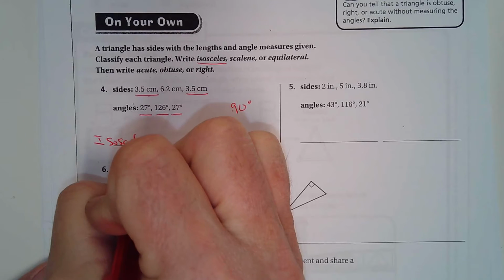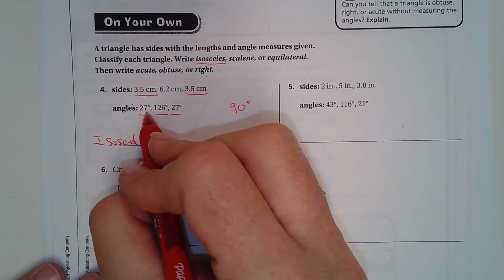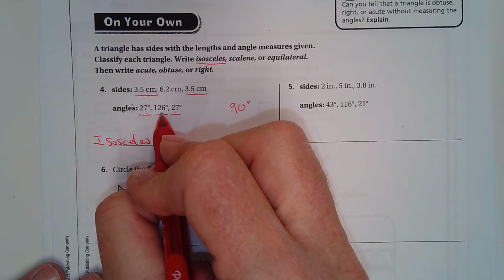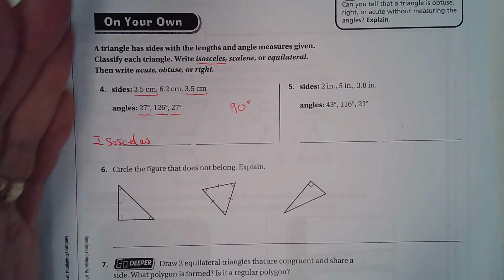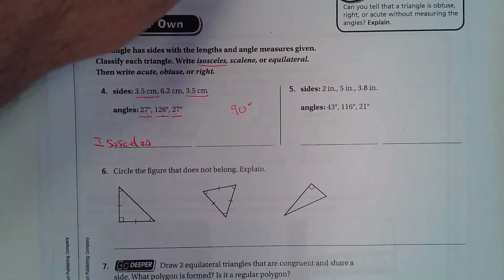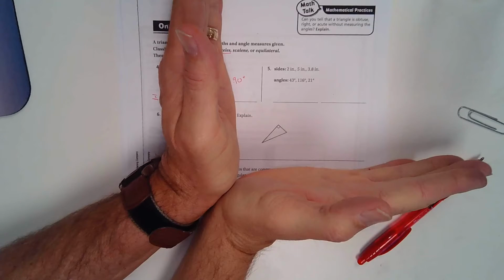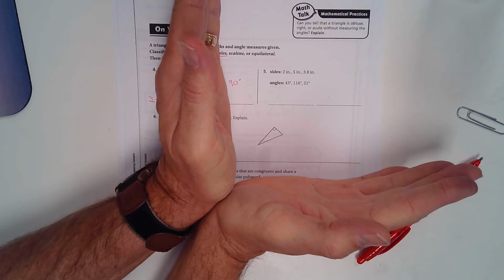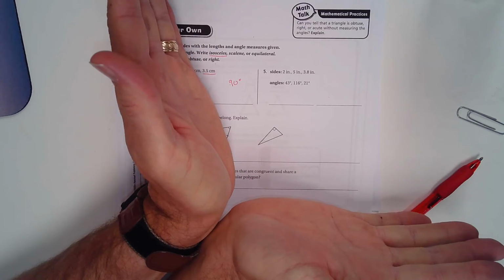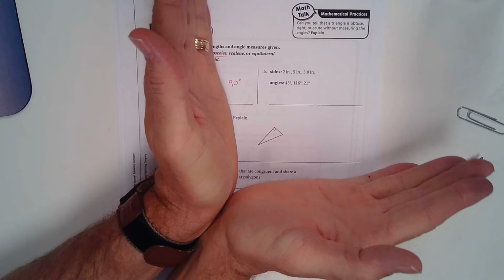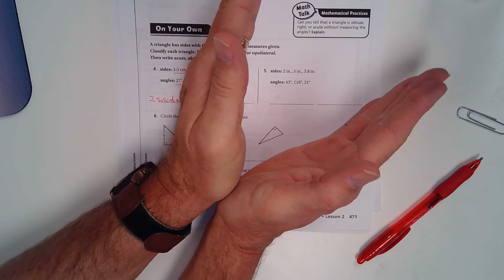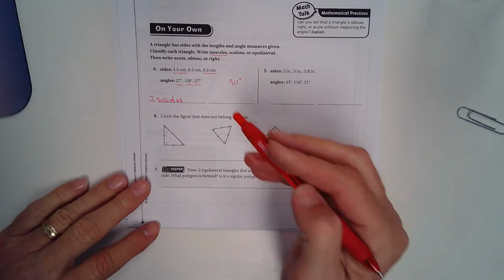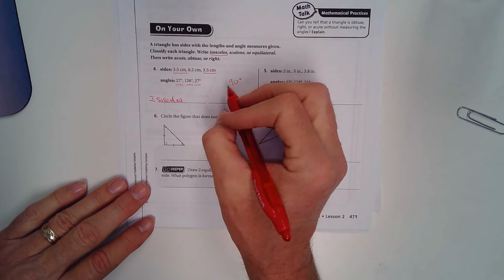Okay? And then the angles are 27, 27, and 126. That's a wide angle. Here's 90 degrees. Let me bring this up here. Here's 90 degrees, approximately. Well, if it's more than 90, it's opening up even more. If it's less than 90, it's going to be closer together. So this is 126. So it's going to be an obtuse.